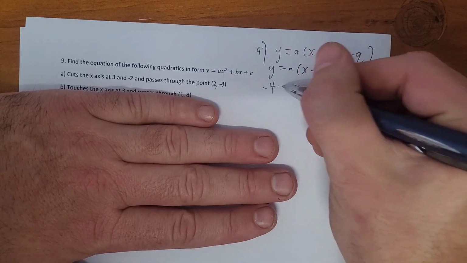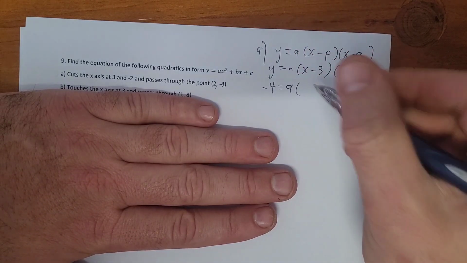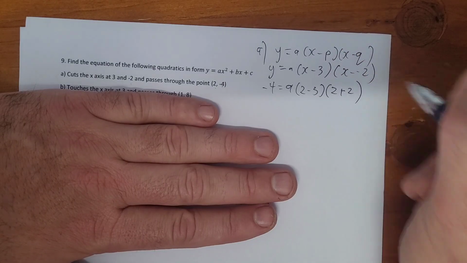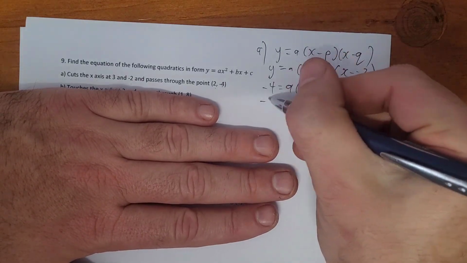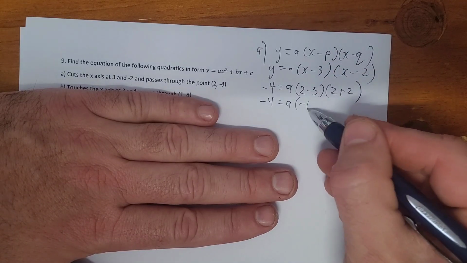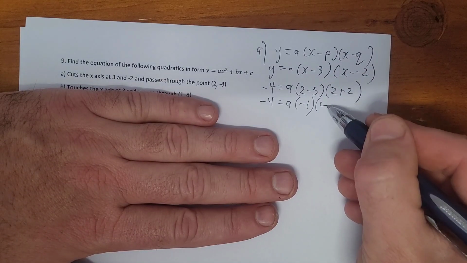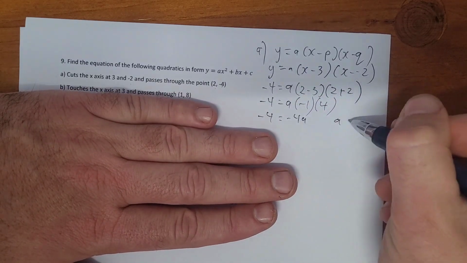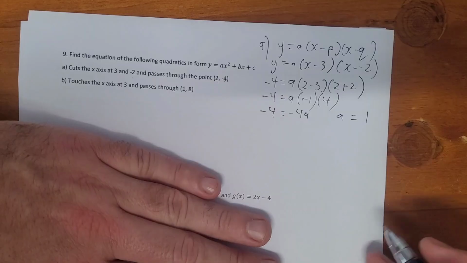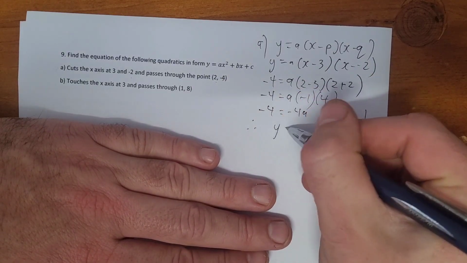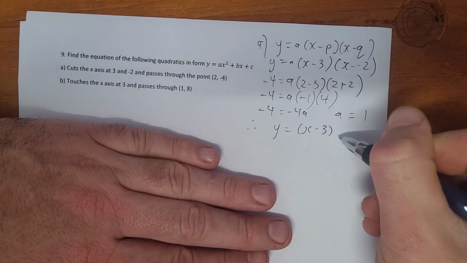So we'll sub that in. The x value is 2, so we'd have 2 take 3 and 2 plus 2, and we'll just evaluate this. So we have minus 4 is a times 2 take 3, which is minus 1, and 2 plus 2 is positive 4. So we have minus 4 is minus 4a. This yields that a is positive 1. So the equation of this quadratic is x take 3 times x plus 2.